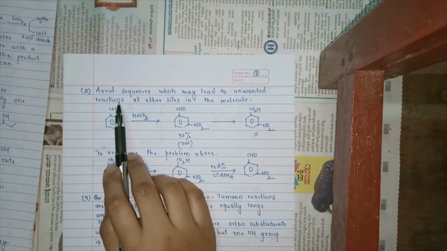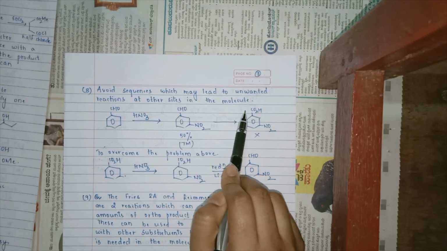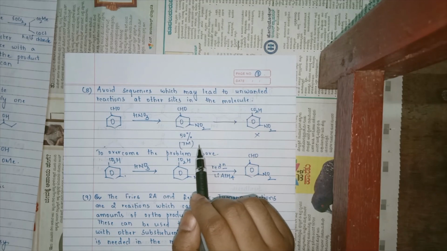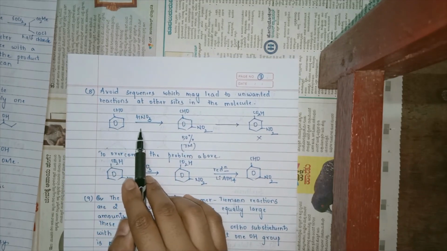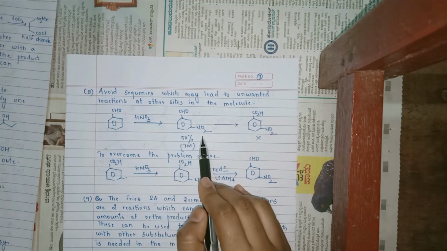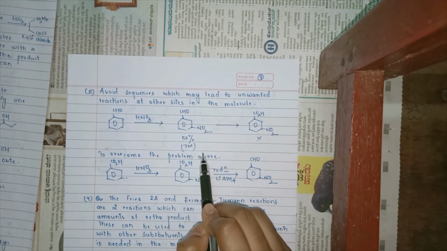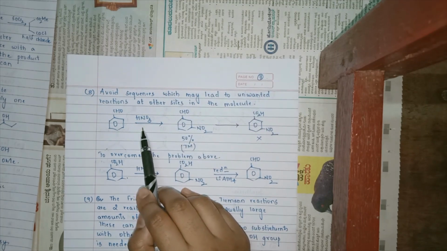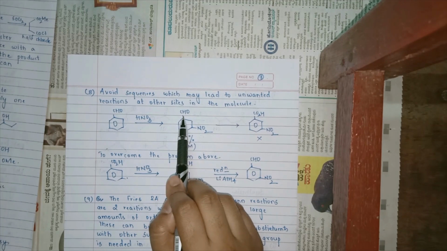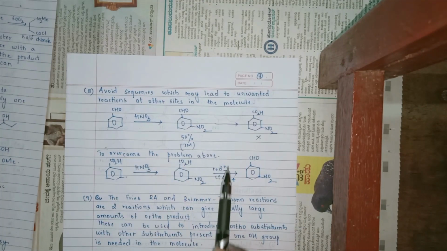The next guideline is, avoid sequences which may lead to unwanted reactions at other sites in the molecule. For example, there would be many other byproducts which may be formed. For example, benzaldehyde, when it is reacted with HNO3, we will first of all be getting a meta-nitro group, that is metanitrobenzaldehyde. This is 50%. Now this is my target molecule which I want to synthesize, but HNO3 is also an oxidizing agent. Instead of stopping at an aldehydic system, it will continue to a carboxylic system. So such a system should be avoided.